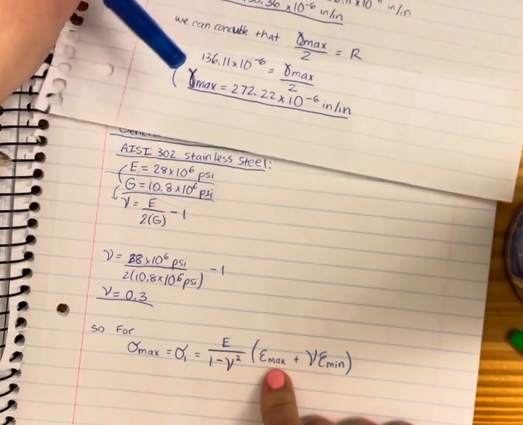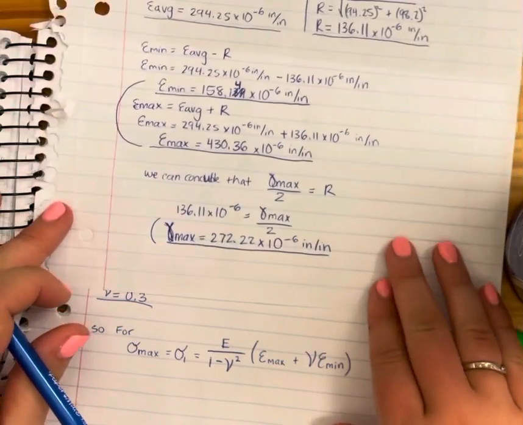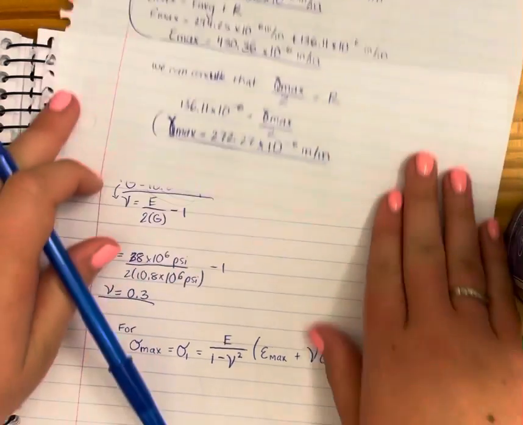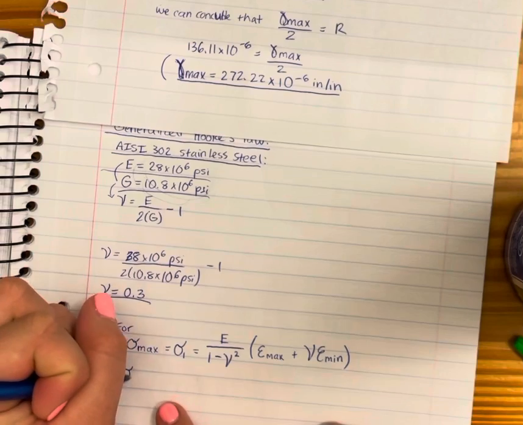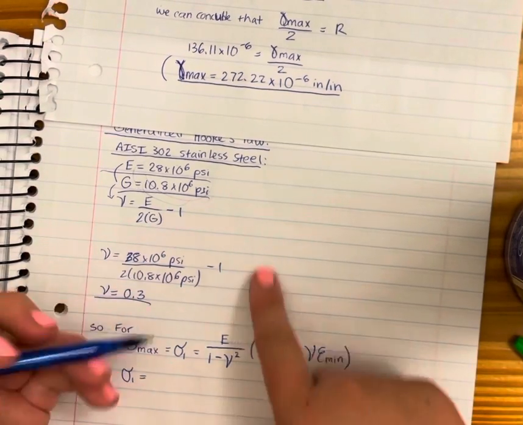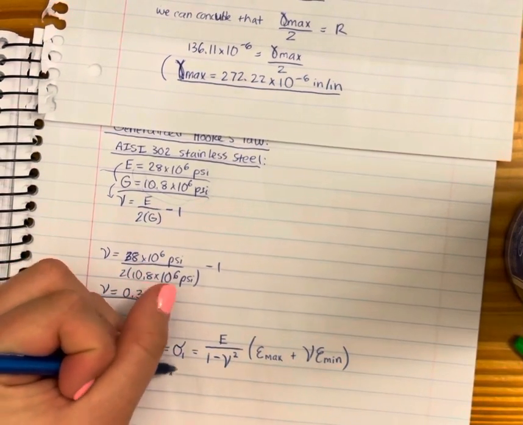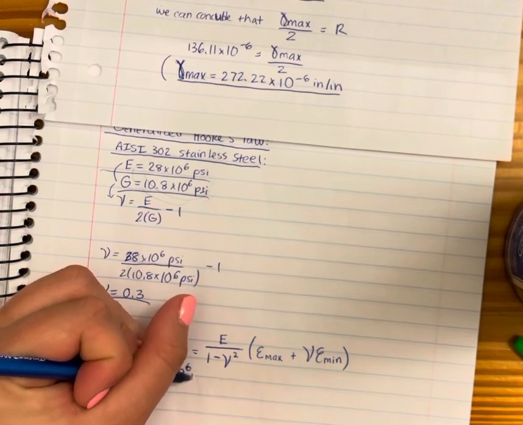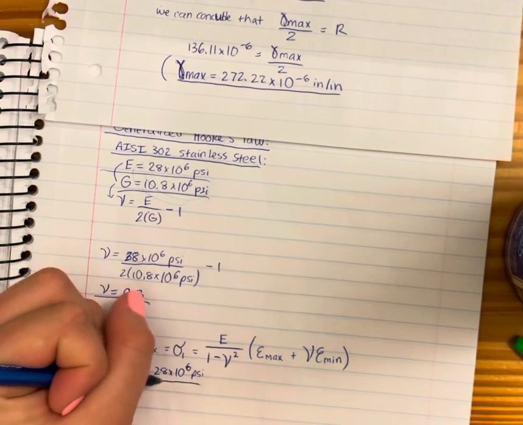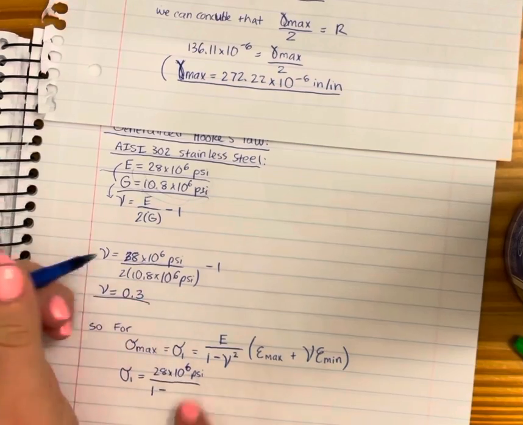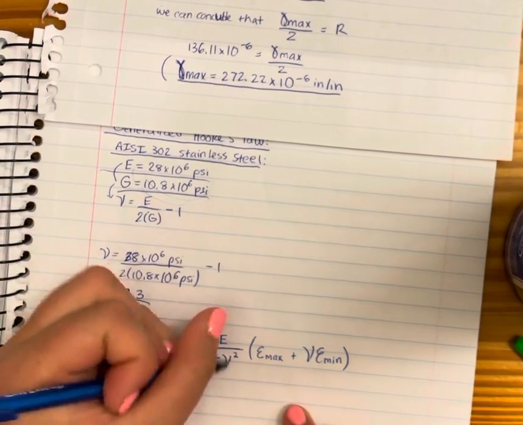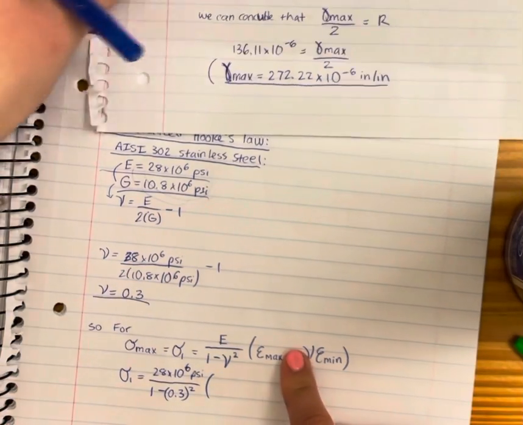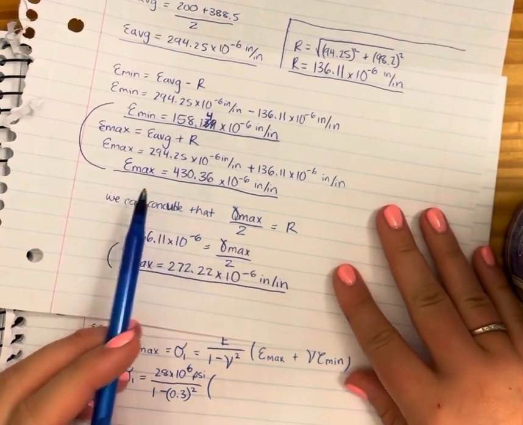Okay, so we take what is given. So we have stress 1 equals 28 times 10 to the 6 psi divided by 1 minus 0.3 squared, times what we found up here.